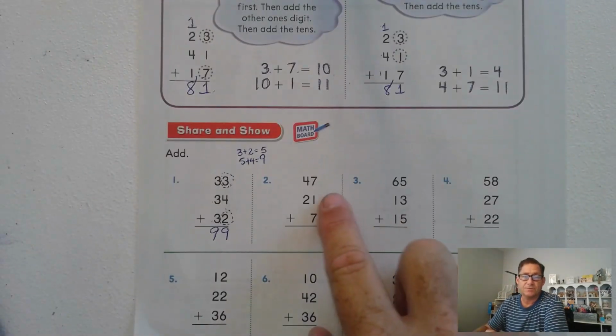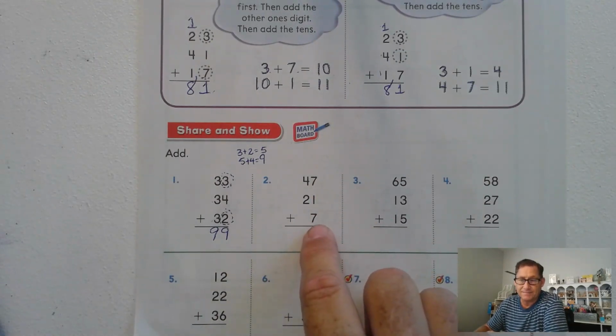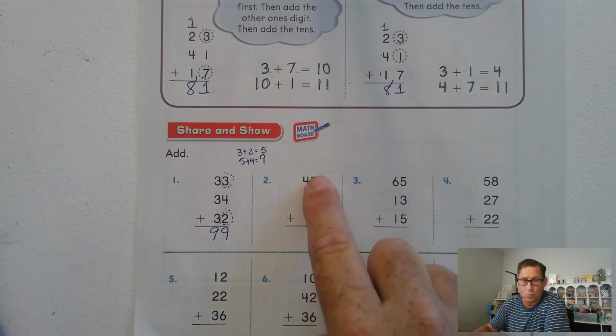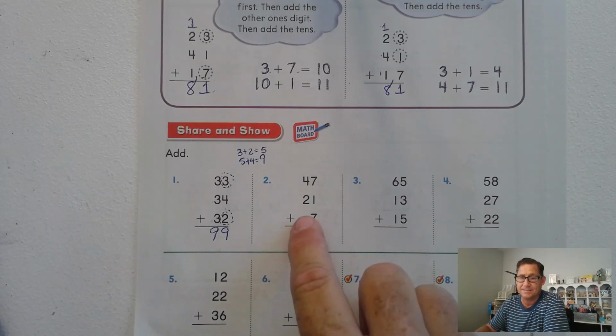All right, let's look at number 2. 47 plus 21 plus 7. I want you to note that the 7, which means just 7 ones, is in the ones place. It's not underneath the tens. Okay, there aren't any tens in the number 7.